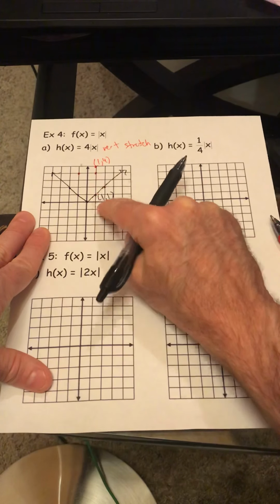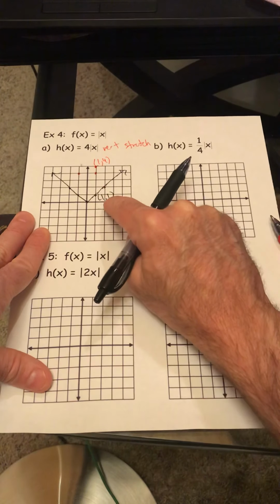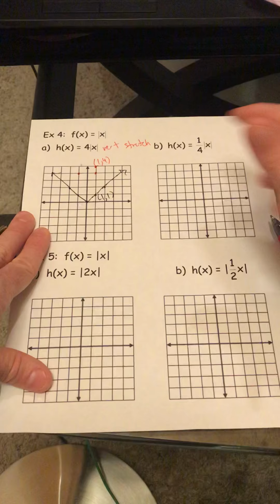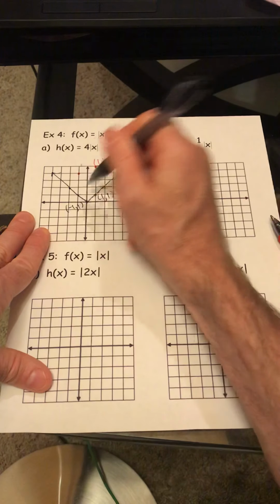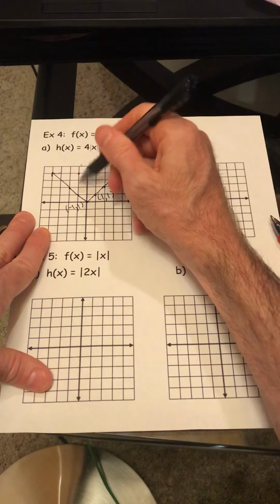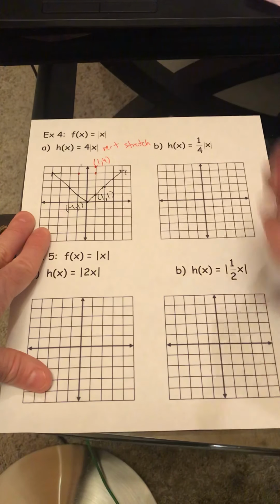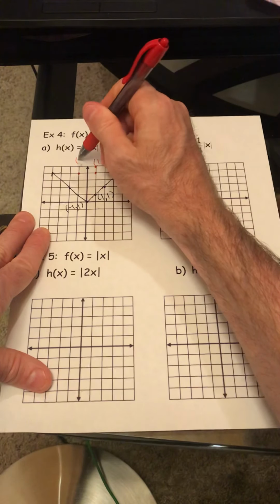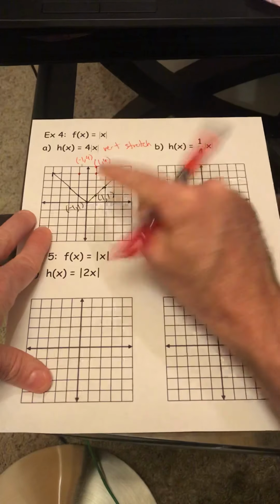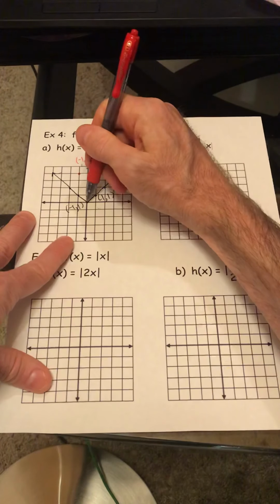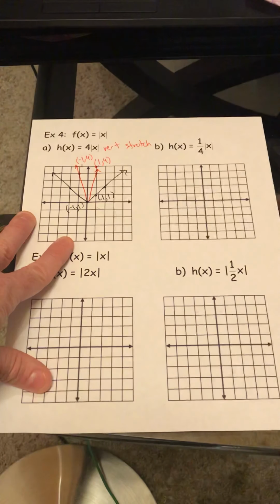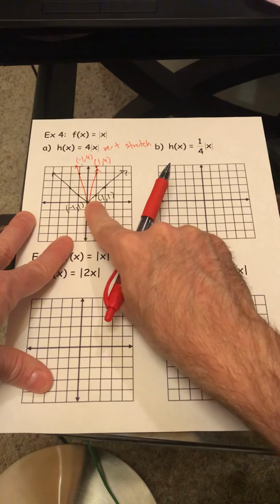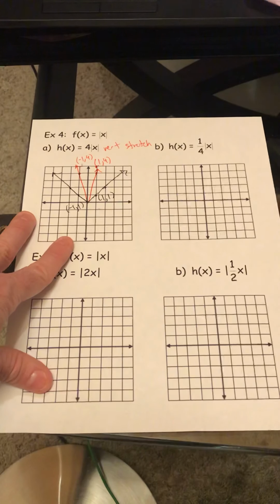Notice the x value doesn't change, only the y value does, just like over here. I have a point at negative 1, 1. Well, when I multiply the y value, my transformation point is at negative 1, 4. Again, the x values, though, don't change. And certainly there, the only one that's going to even fit is that first point.